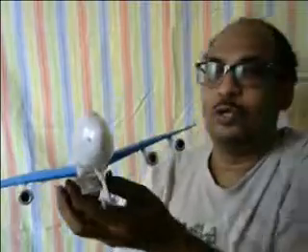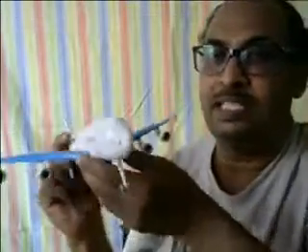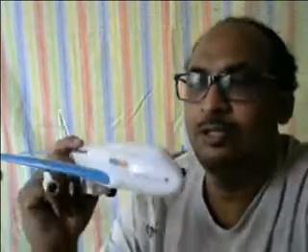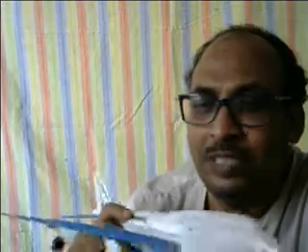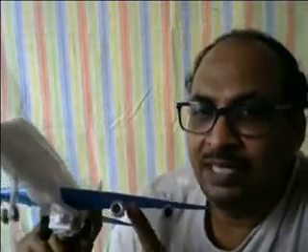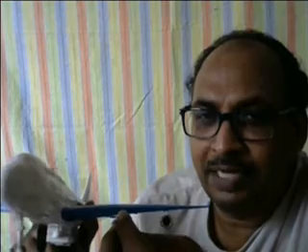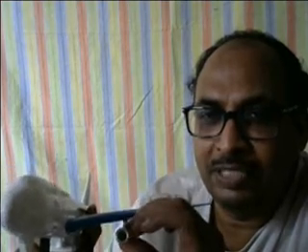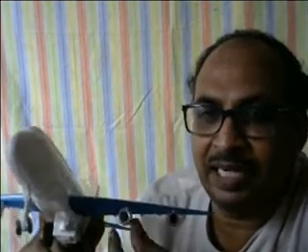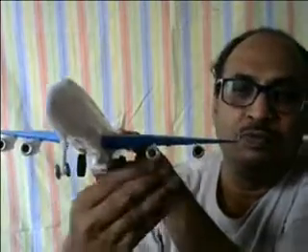As I told you when we discussed the turbojet engine, turboprop engine and turbofan engine, in these engines air is taken in, the fuel-air mixture is burned inside the combustion chamber, and the exhaust gases move out from the rear.